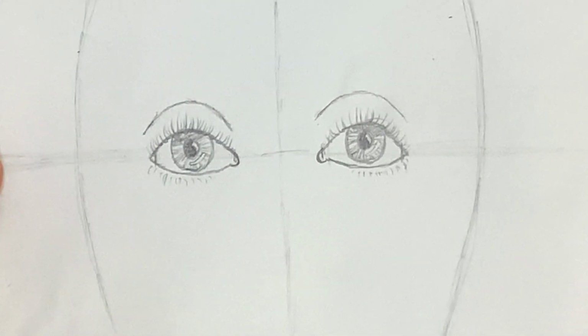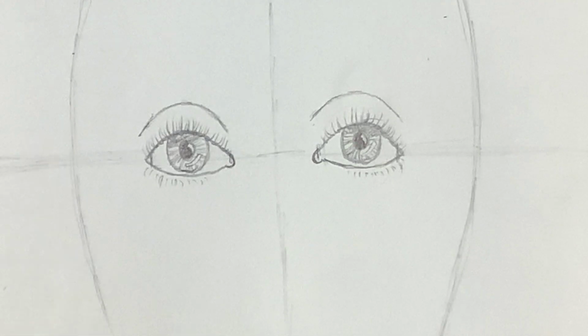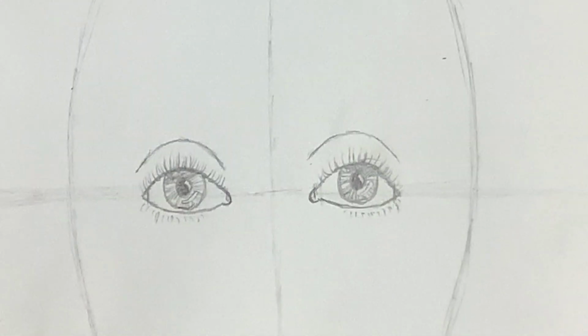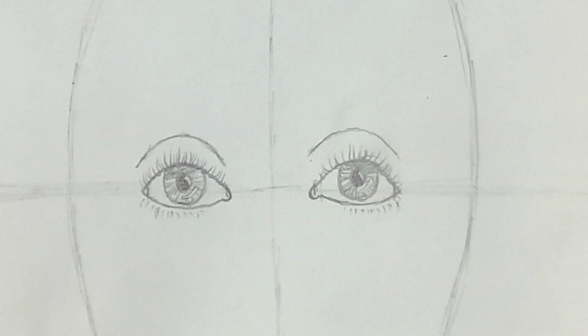Okay, so we've covered our eyes. To me, I feel like that's always the most challenging part of the human face. Okay, so let's keep going now and talking about the bottom part of the face.